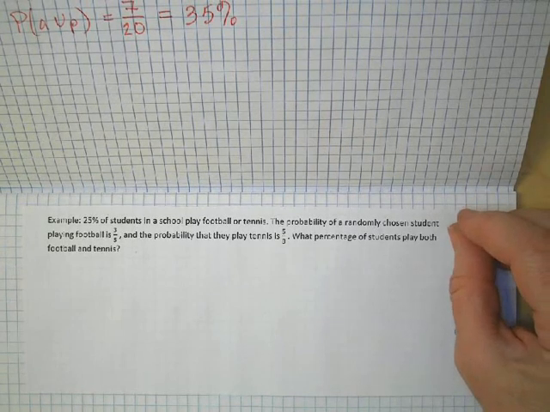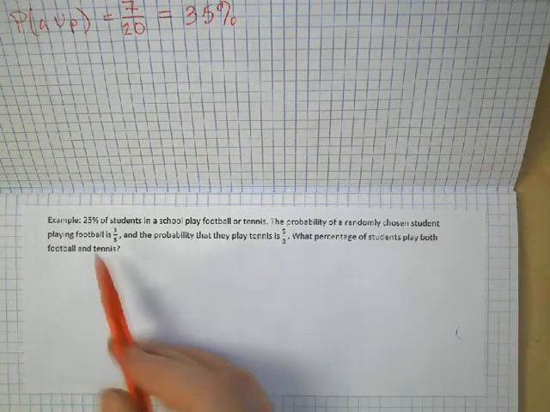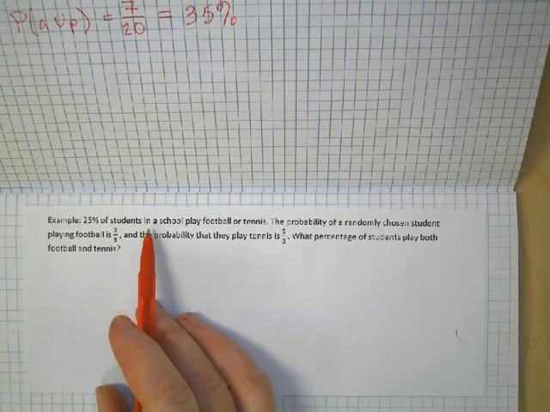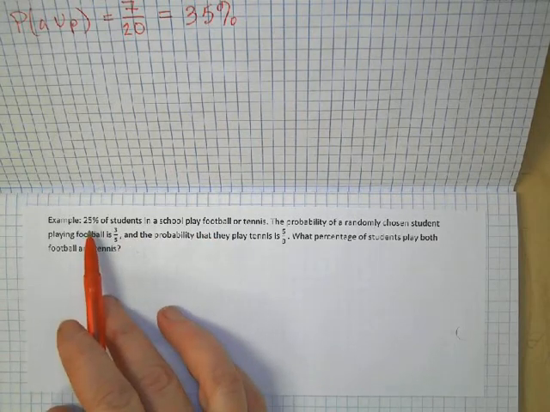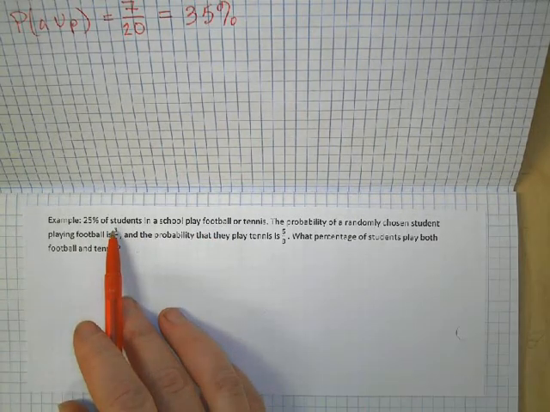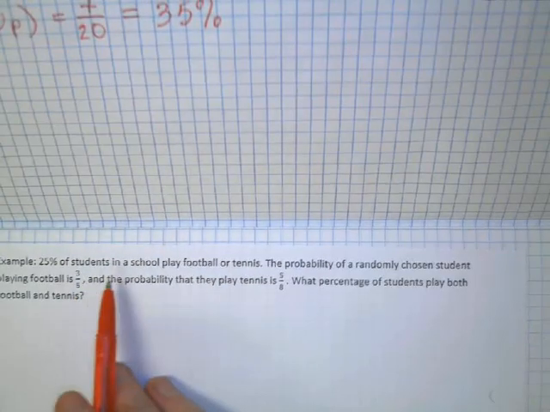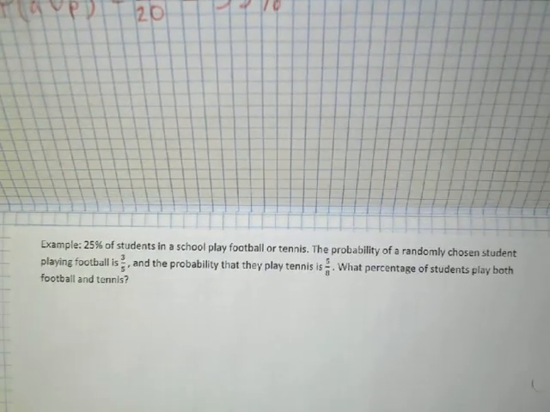So I think what it's trying to say, I have a feeling this 25% of the students in a school play football or tennis, I think that's erroneous information, extra information. We actually don't need that information. Zoom in a little bit here. I don't think we need that information because these other numbers don't make sense.